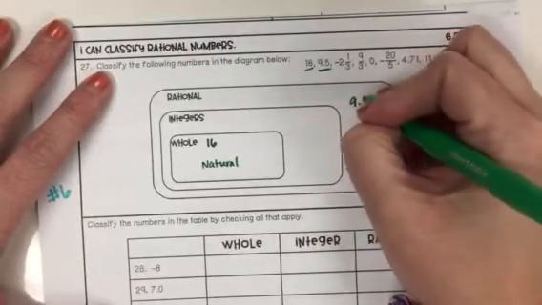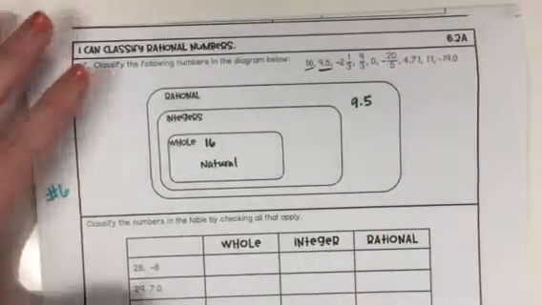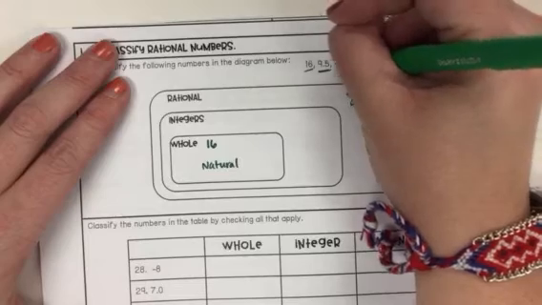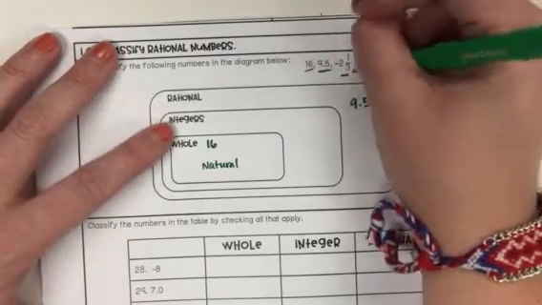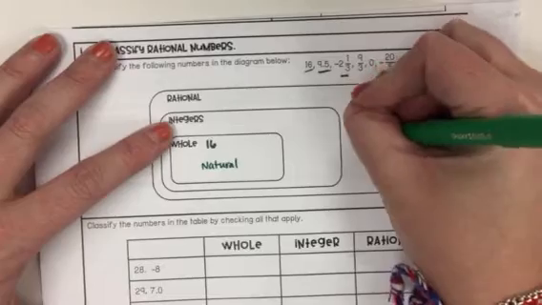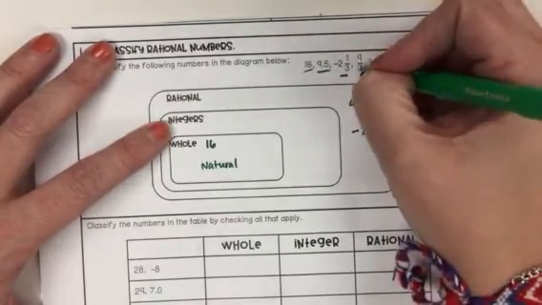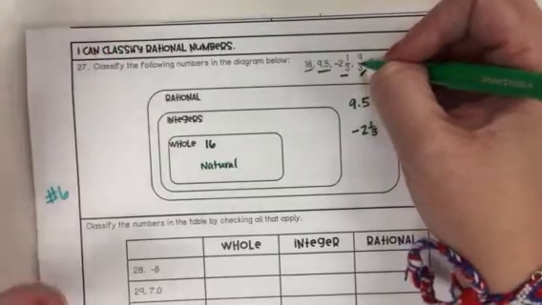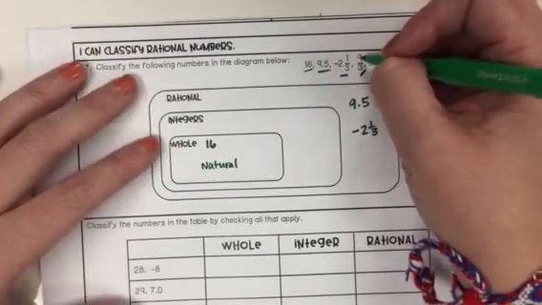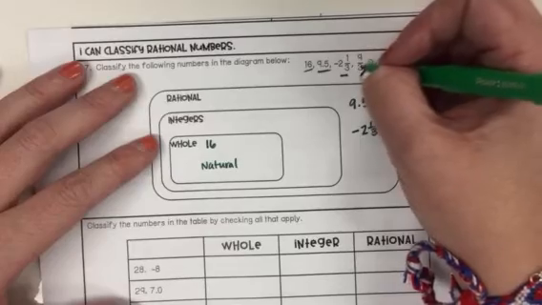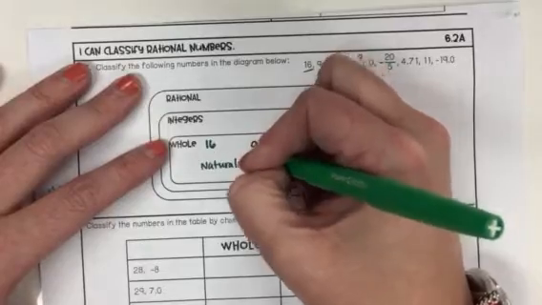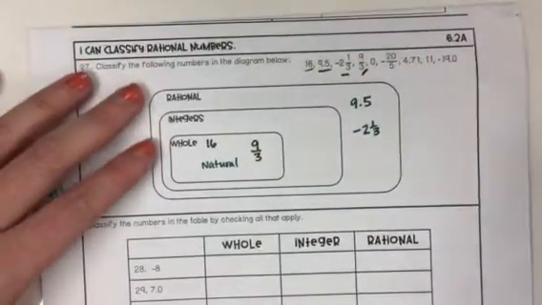9.5 is a decimal, so it automatically makes it a rational number because it is not any type of positive or negative whole number. Then we look at negative 2 1/3. Because there's a 1/3, negative 2 1/3 is not an integer because it's not a whole number, so it has to be a rational number. Then we look at 9/3. 9/3 at first glance looks like it's a rational number because it's a fraction, but if we simplify 9/3, 9 divided by 3 is 3, so 9/3 is actually a whole number.